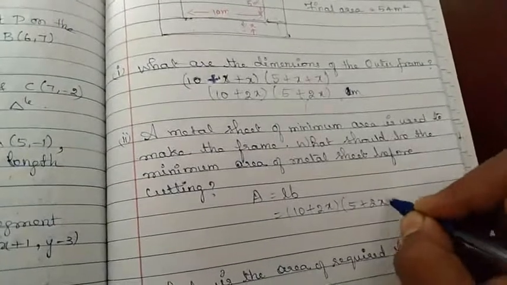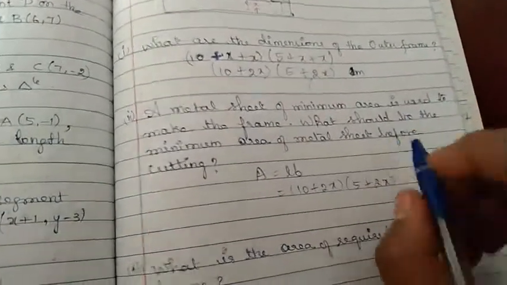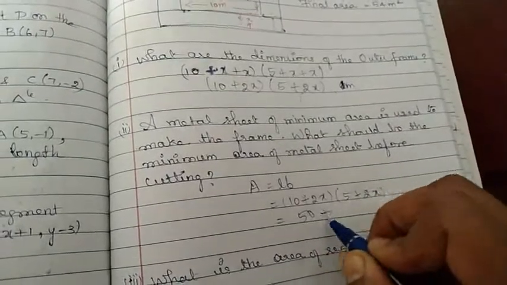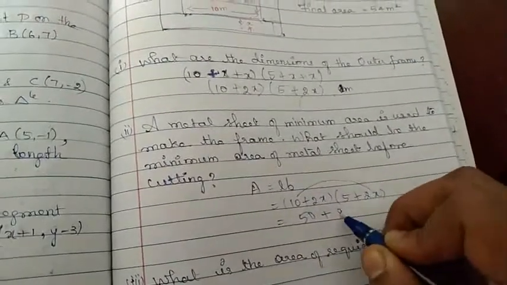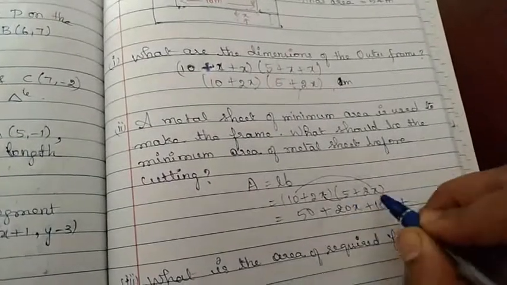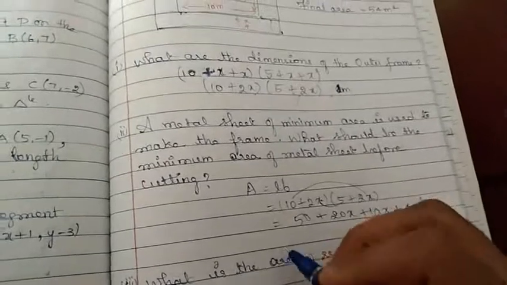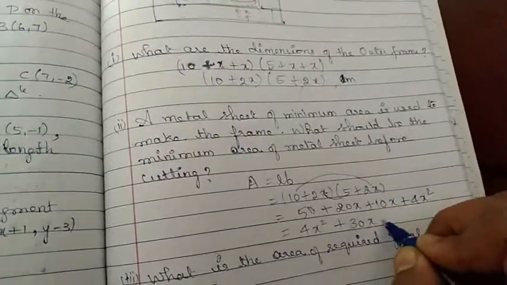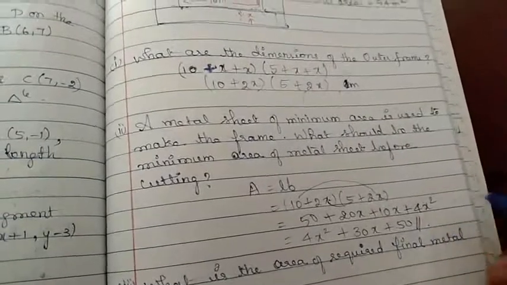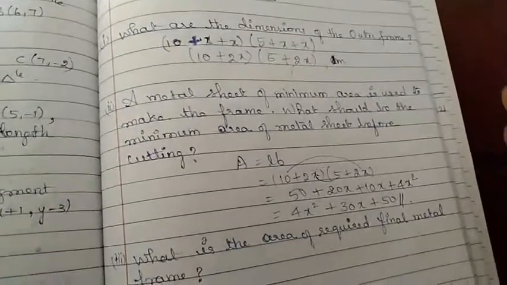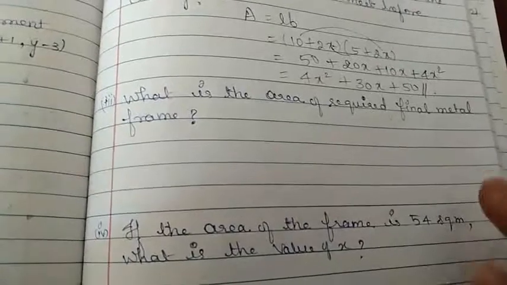So we have to multiply and make it a quadratic equation. 10 into 5 is 50, plus 10 into 2x is 20x, plus 5 into 2x is 10x, plus 2x into 2x is 4x square. So your final answer is 4x square plus 30x plus 50, which is the minimum area required before cutting the metal sheet. Third question: what is the area required for the final metal frame?